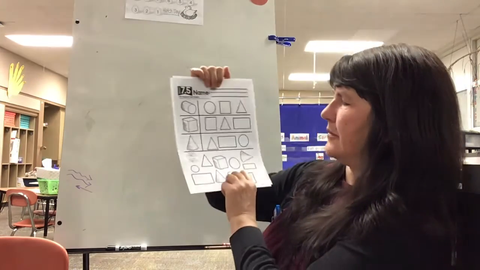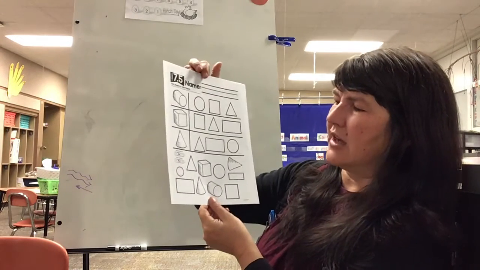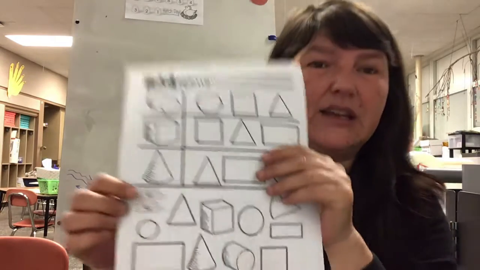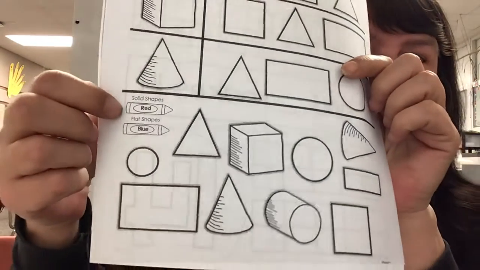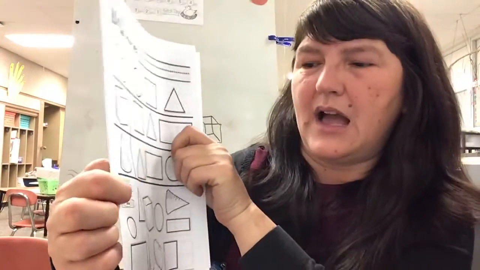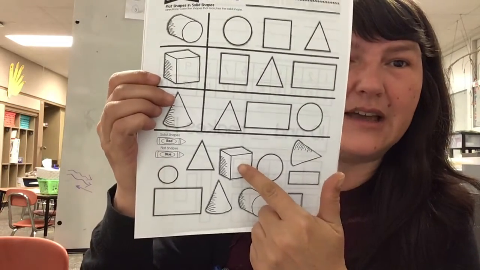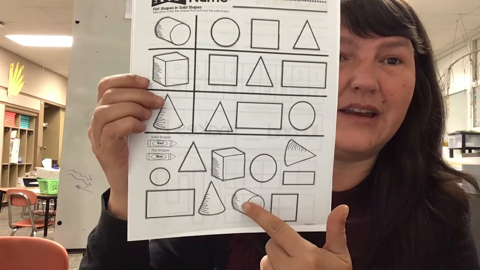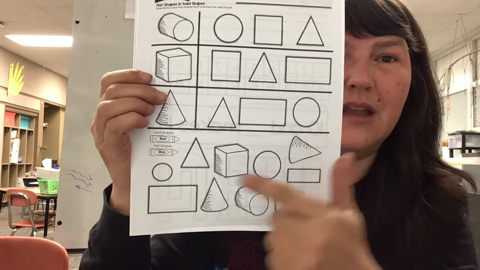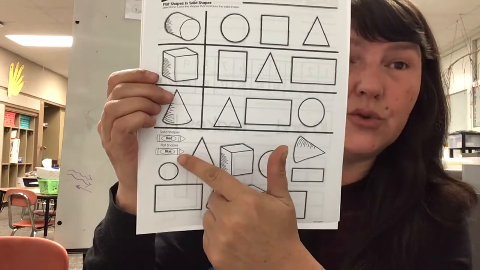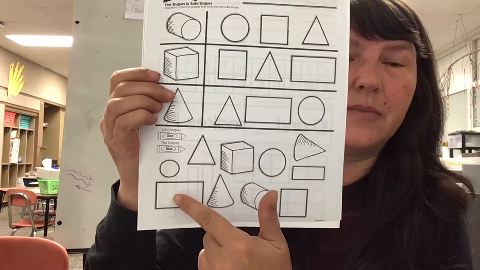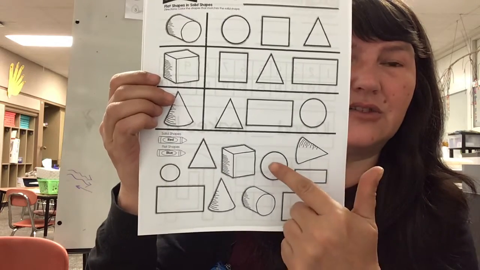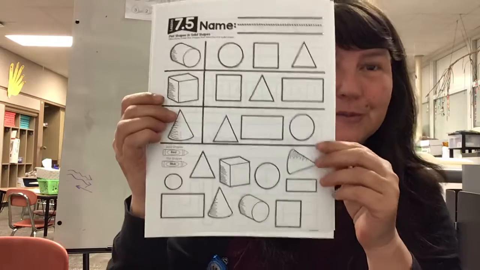On the bottom, you're going to be sorting solid shapes and flat shapes. If it's a solid shape, a 3D shape, you're going to color it red. So I want to color the cube red, the cone red, the cylinder red, and this cone red. I color my flat shapes, my 2D shapes, blue. So the circle, the rectangle, the triangle, the square, the rectangle, and the circle will all be colored blue.